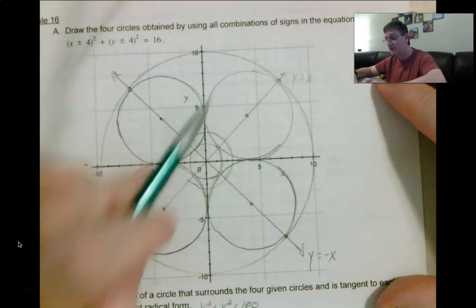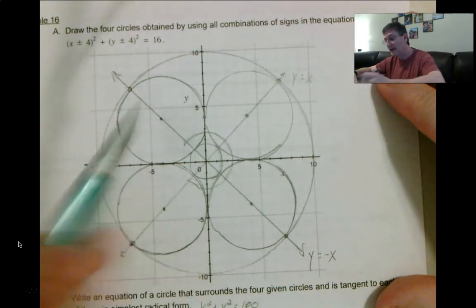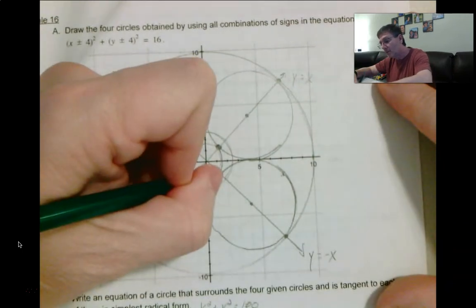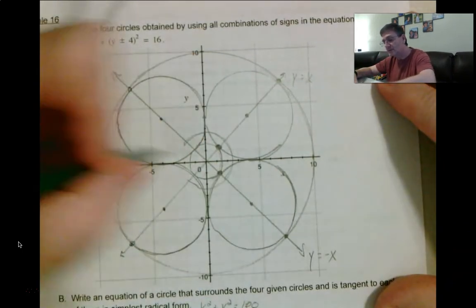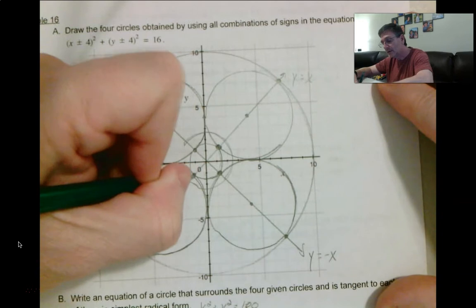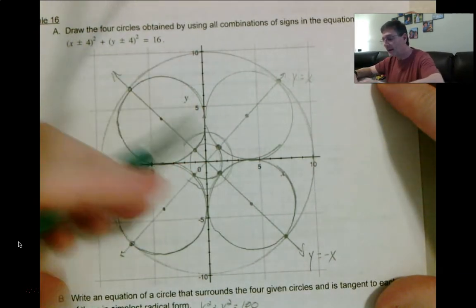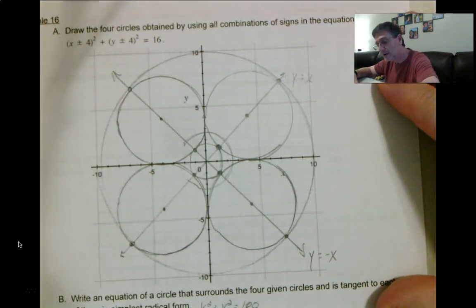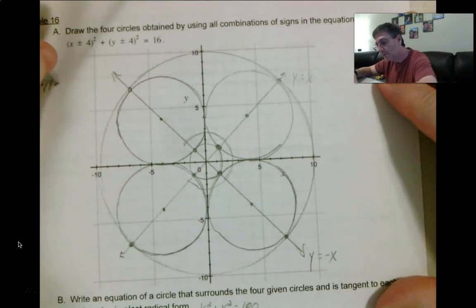But this circle intersects the line y equals x at 2 points. It also intersects here, y equals negative x, at this one here, and this one here. So what I care about, let's take a look at this circle here, which is x plus 4 squared plus y plus 4 squared equals 16.